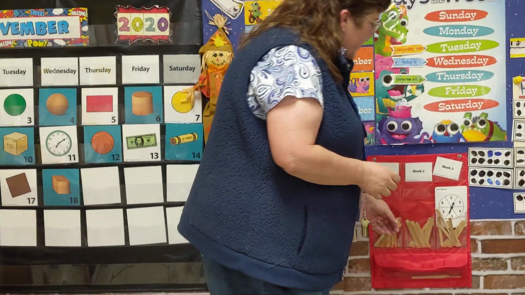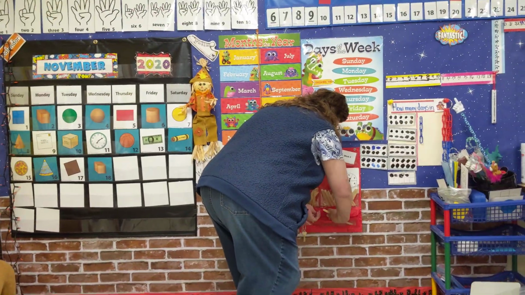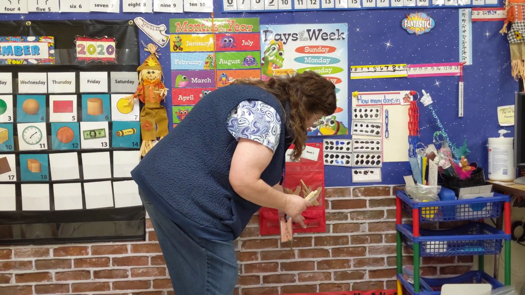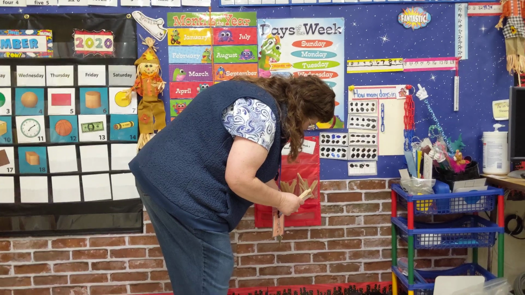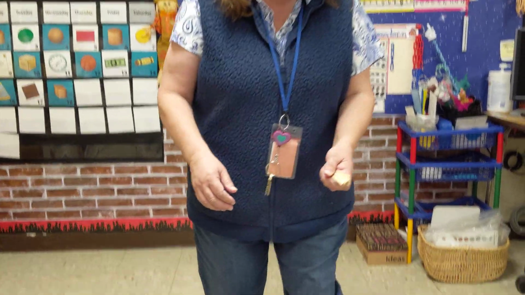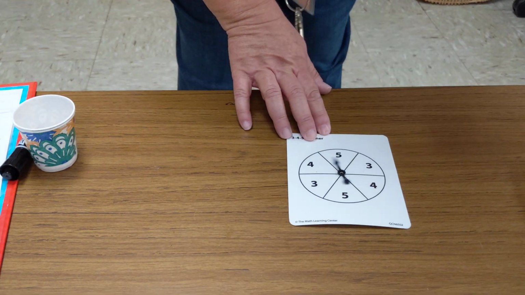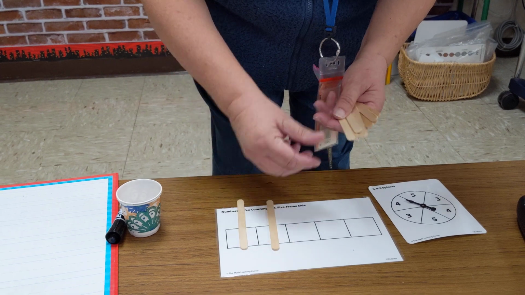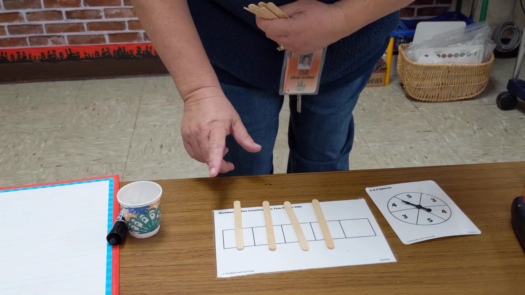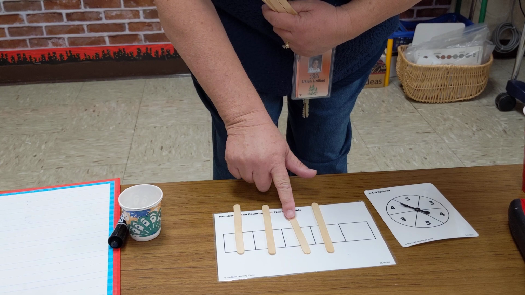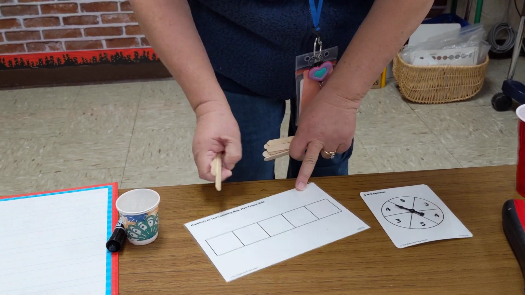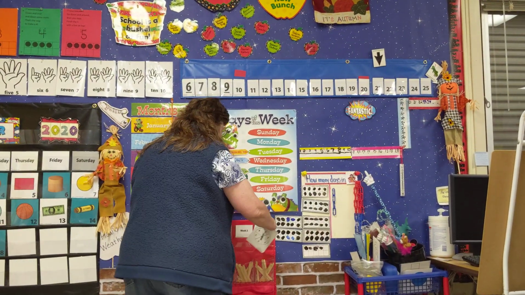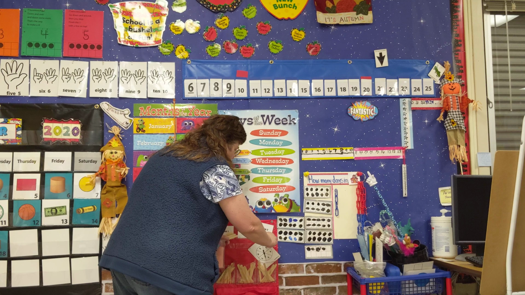Okay, let's spin for sticks. I better get more. Okay, let's spin. 4. Okay. 1, 2, 3, 4. Count with me. 1, 2, 3, 4. Nice job, you guys. Wonder how many we're going to get towards the end of the week. We have 2 more days to spin. And we'll find out how many.